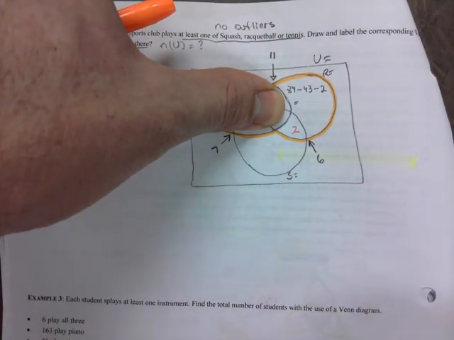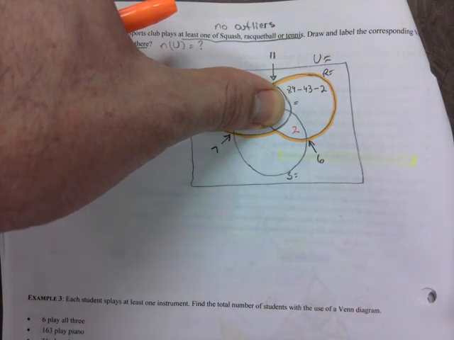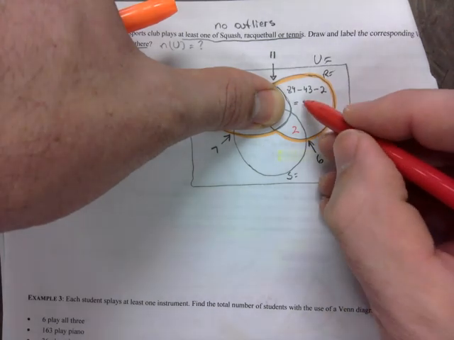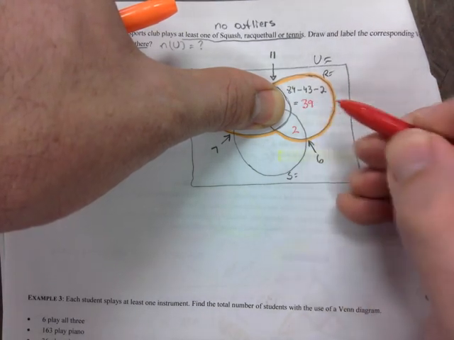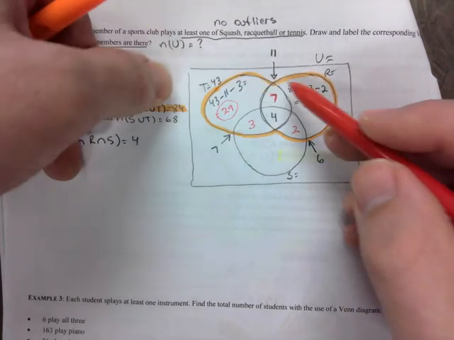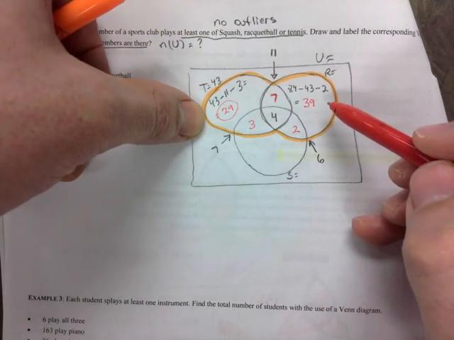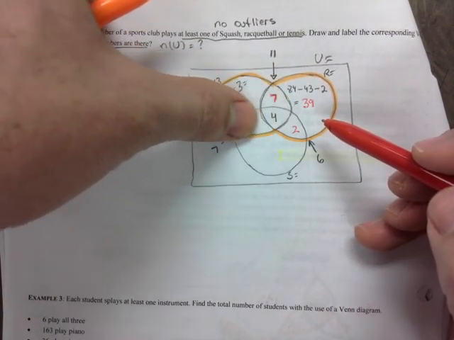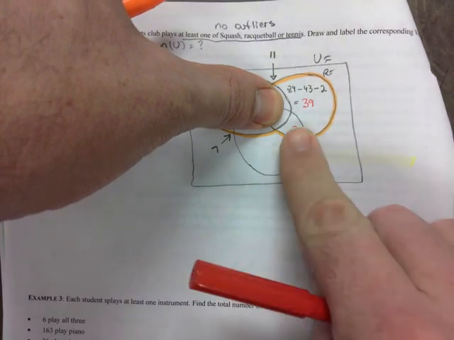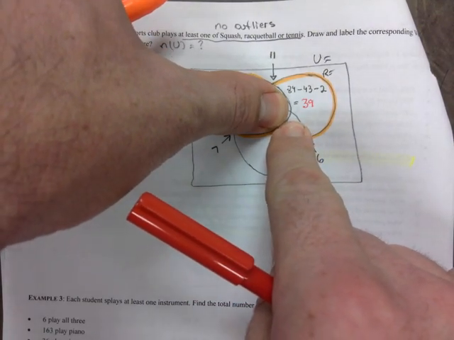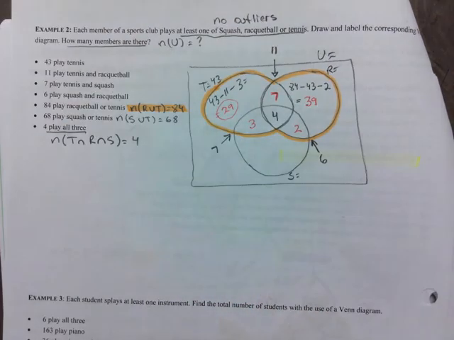And once I subtract all of those, you should get 39. Okay. So knowing that the whole orange section is 84, let's start taking away some of the values so that we're only left with that 39. So there we go.